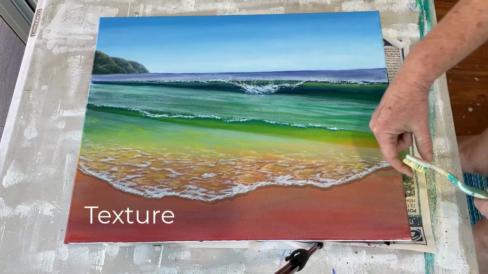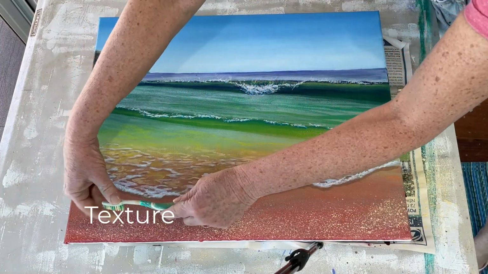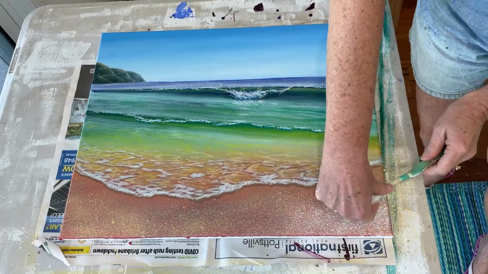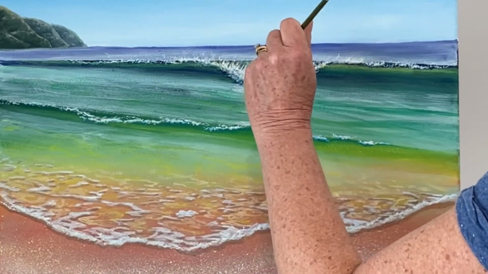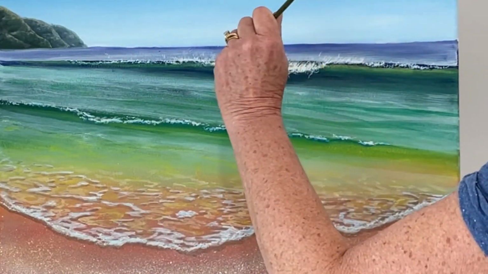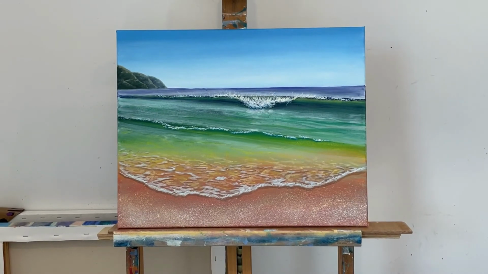Finally, when you add texture to a painting, you help the viewer to imagine themselves in the scene, feeling the sand between their toes or the cool spray coming off the back of the wave. So there you have it, a very quick rundown of the elements of art and how you can use them to create more realistic paintings.